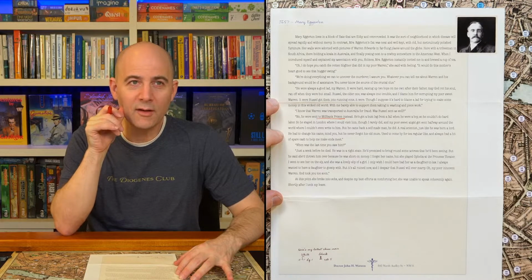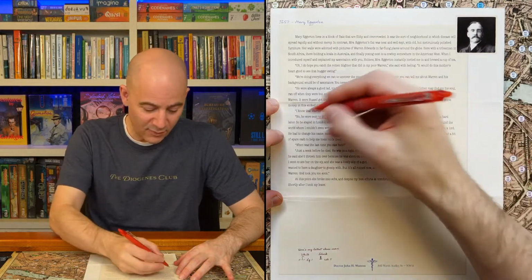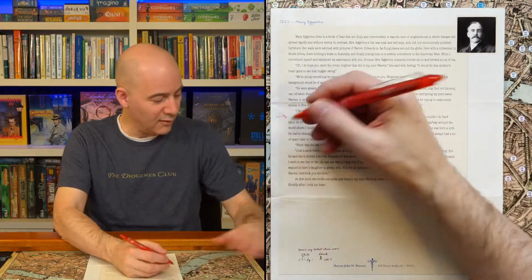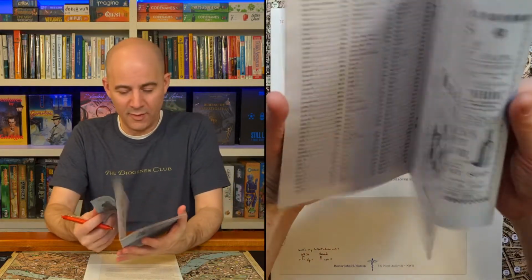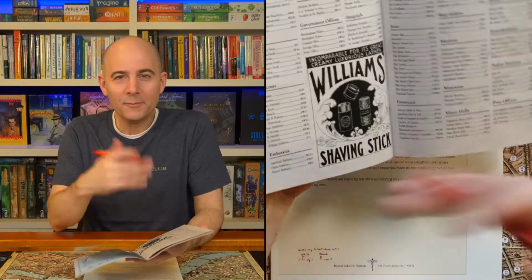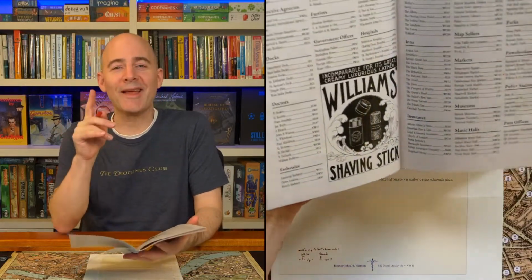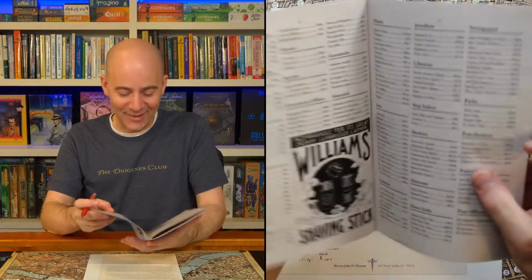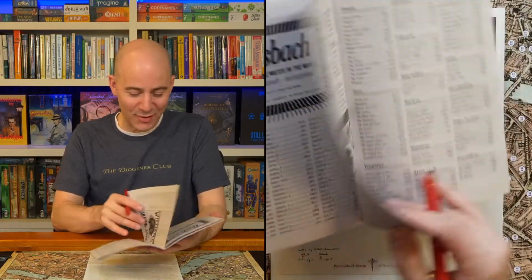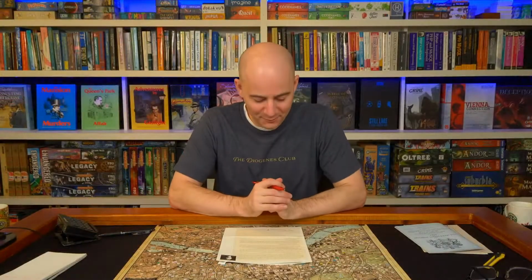Because it seems like maybe we got a new place to go. Millbank Prison, unless we already went there for some other reason. I have a faint memory, but I think we went to Millbank in Sherlock Holmes West End Adventures, and I don't think we went to Millbank Prison in this game.